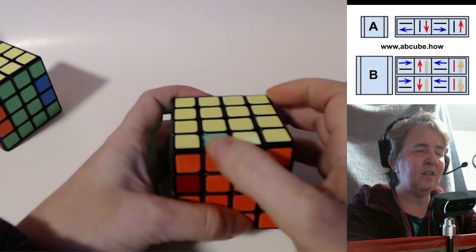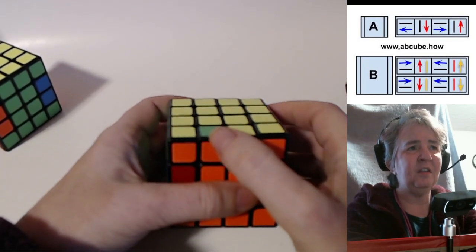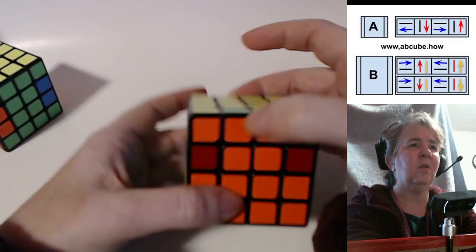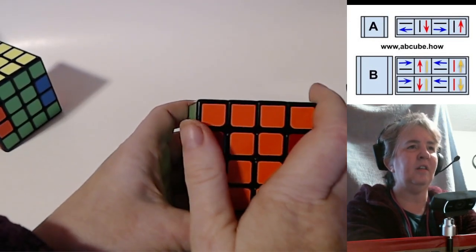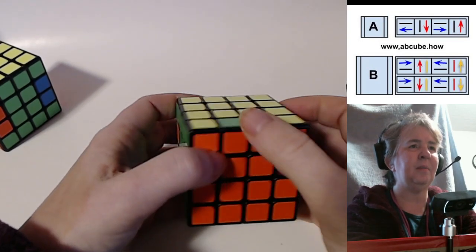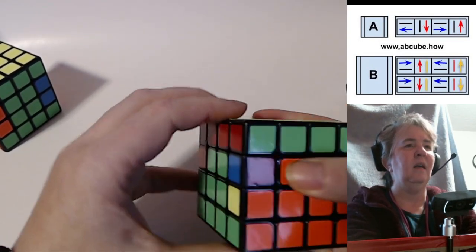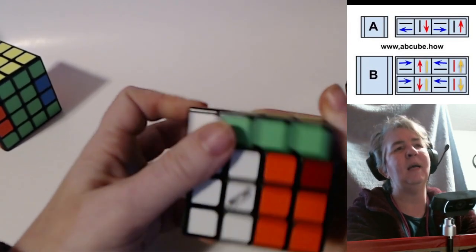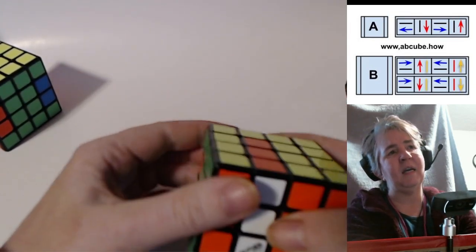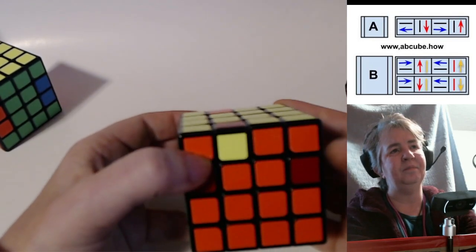Orange and green does not have yellow on top. This is the U we're placing. It already matches the corners. It's going in this direction, so our columns are this column and this column. So we start by moving it away, up, back, second up, away, down, back, second down.